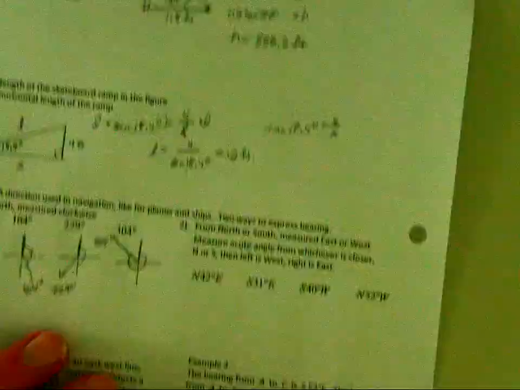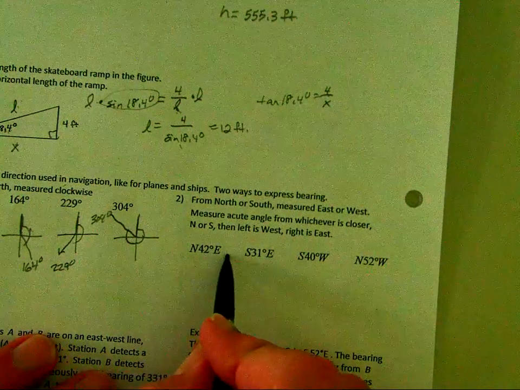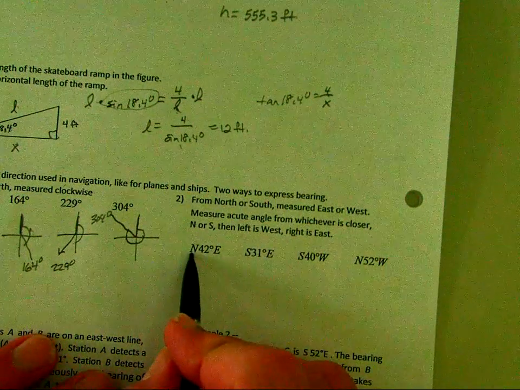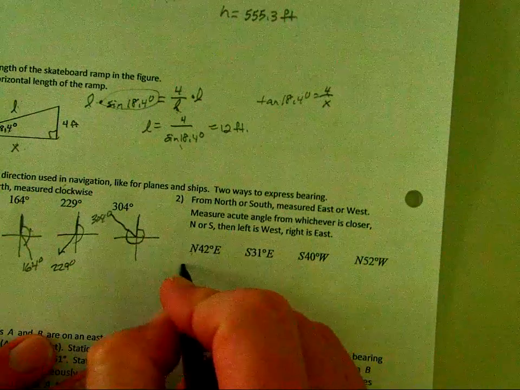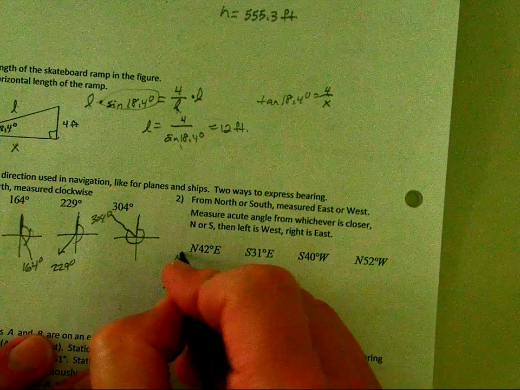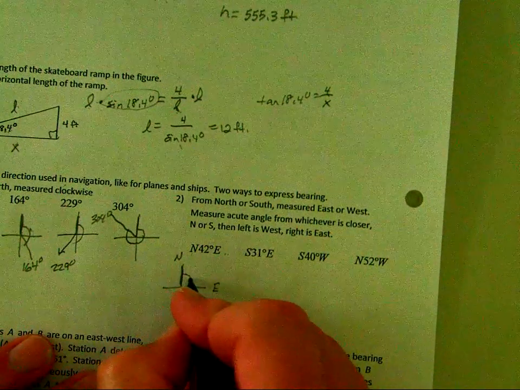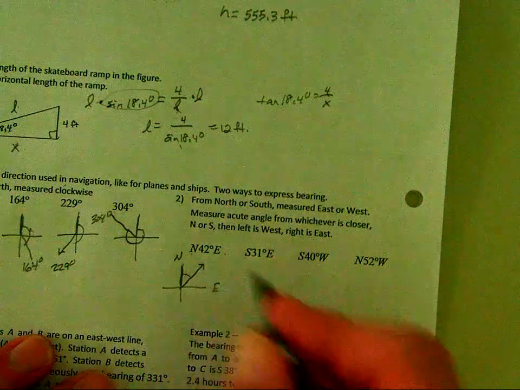The other way is a little more descriptive because it tells you two directions. Like here, north 42 degrees east. So it tells you to start from north. So if we were doing this, and here's north, so we start from north. This is east over here. So we're going to go 42 degrees east. So we're going to go right or clockwise 42 degrees.